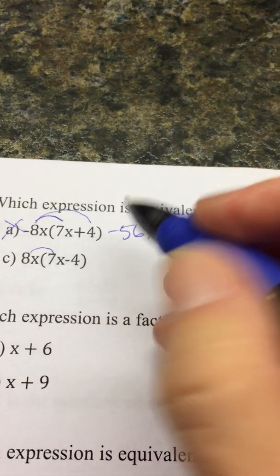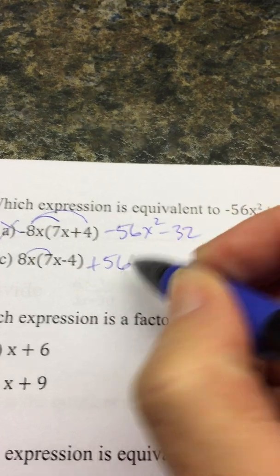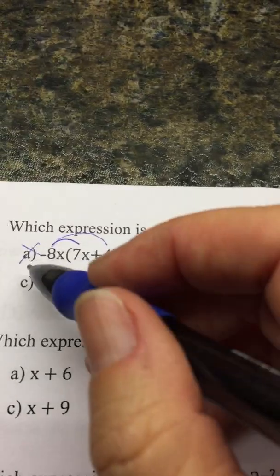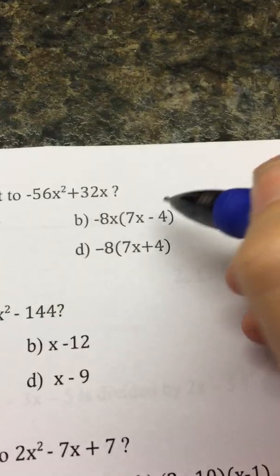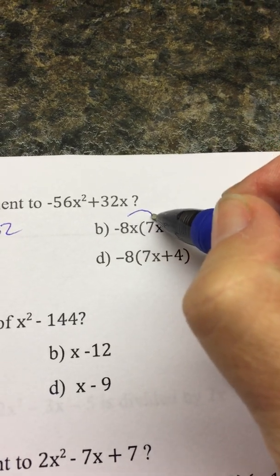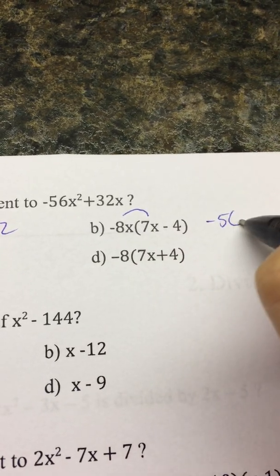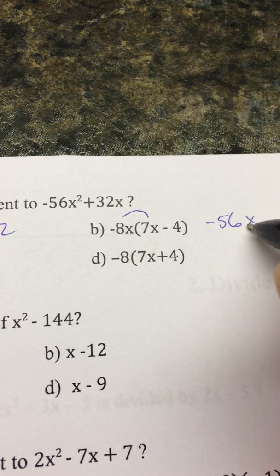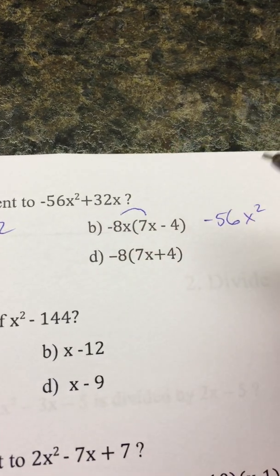This is a positive times a positive, so this is a positive 56. Do I want positive 56? Nope, don't even worry about the x's. All right, I want a negative times a positive, which gives me a negative 56, and it is x times x, so that is x squared. Check the box on the first one, yep.